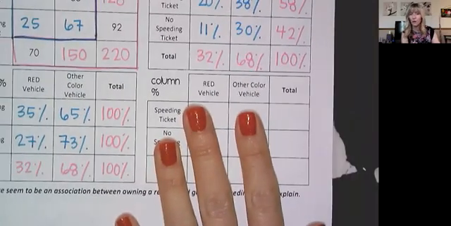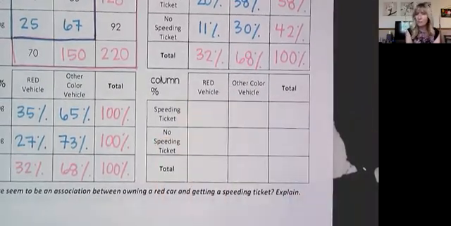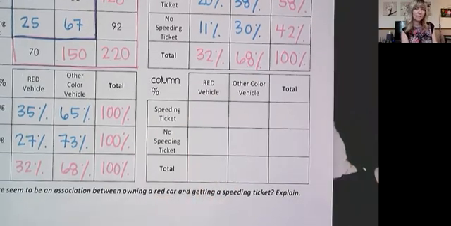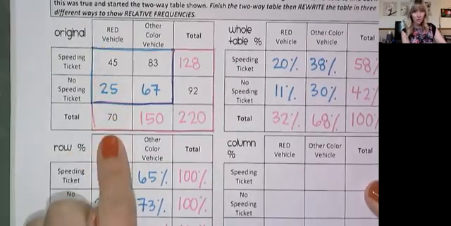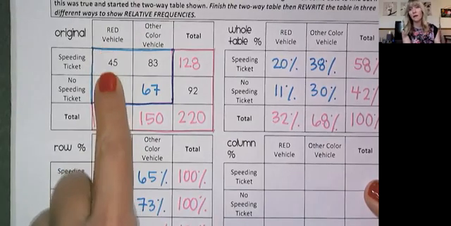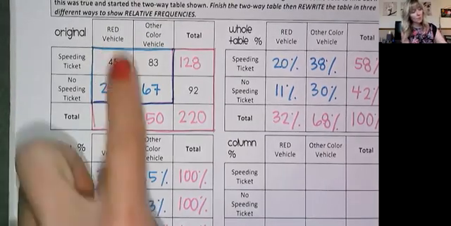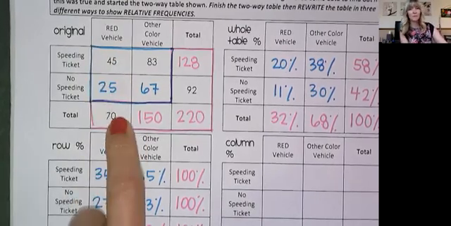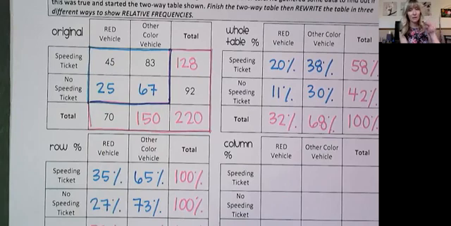What if we go to the columns? I think this might be the most useful one to look at because this will actually focus on red vehicle versus other vehicles. So now I'm going to focus on columns instead of rows, and let's see how this changes our percentages. If I come over here to this column, now I'm focused on out of red vehicles, how many have gotten speeding tickets. So red vehicles is out of 70. So I'm going to do 45 out of 70. In fact, I'm going to let you guys do it. Type in your calculator right now. 45 divided by 70.